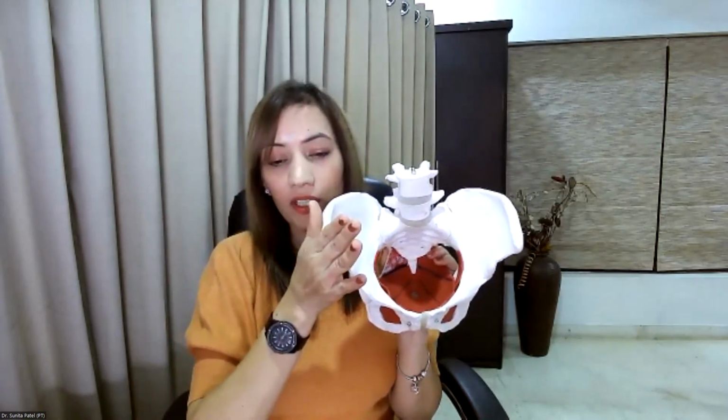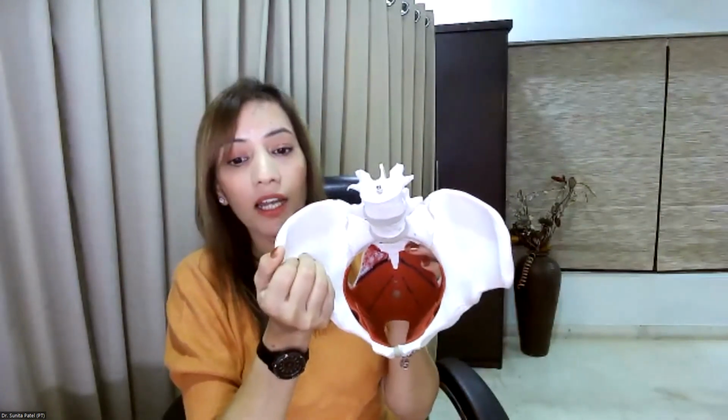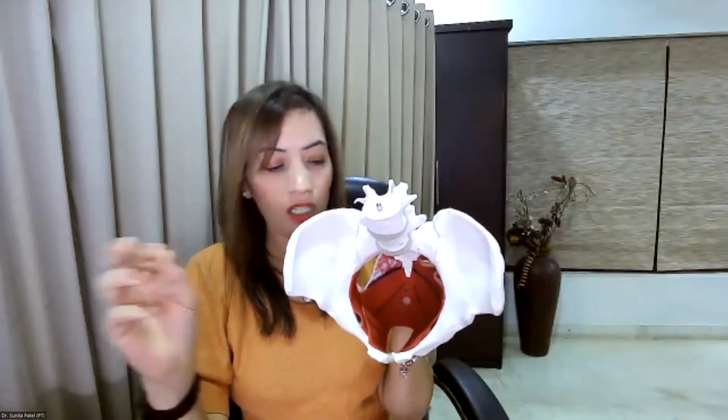There are three layers of the pelvic floor: the superficial layer, the middle layer, and a deeper layer. In this image, you can view the deeper layer: levator ani or endopelvic fascia. These are the different names of these inner muscles. So the deep layer can be called endopelvic fascia, levator ani, or pelvic diaphragm. So there are four names.